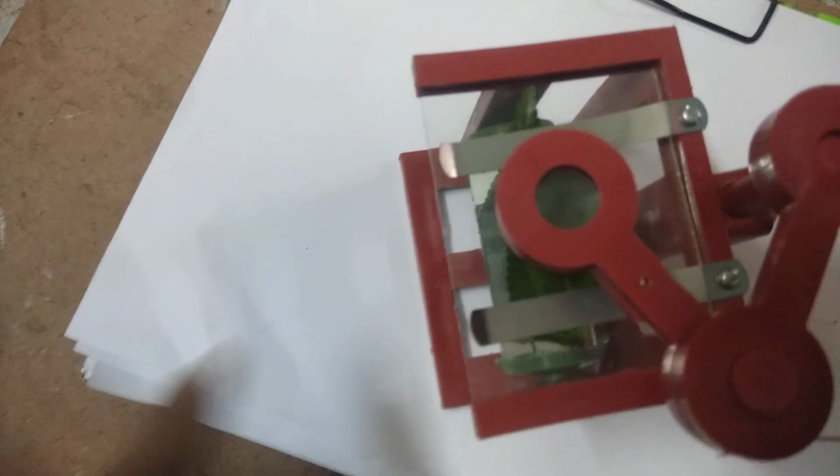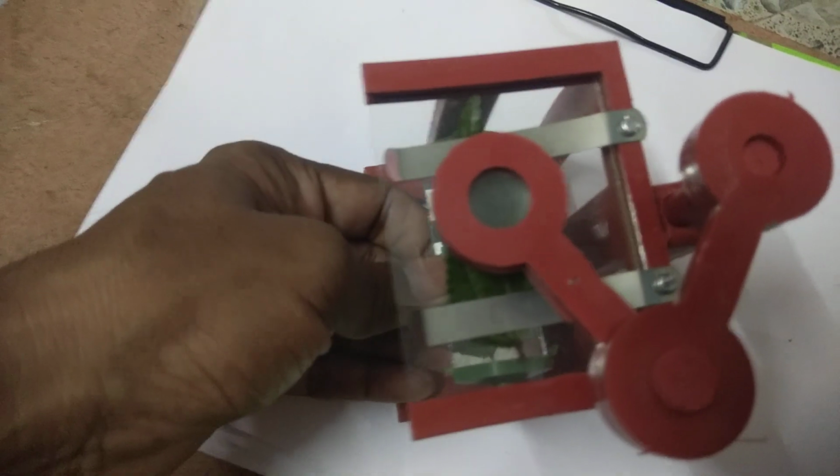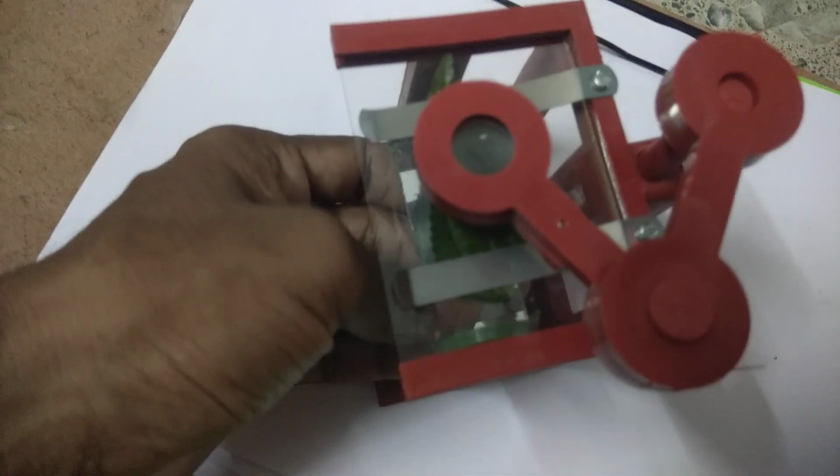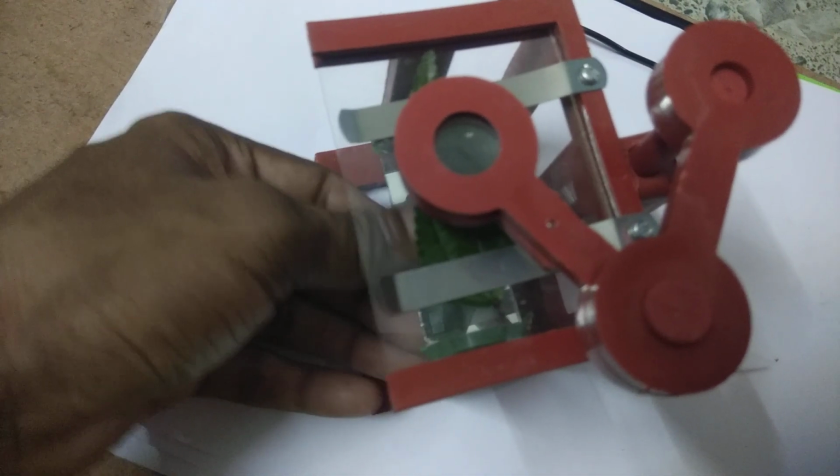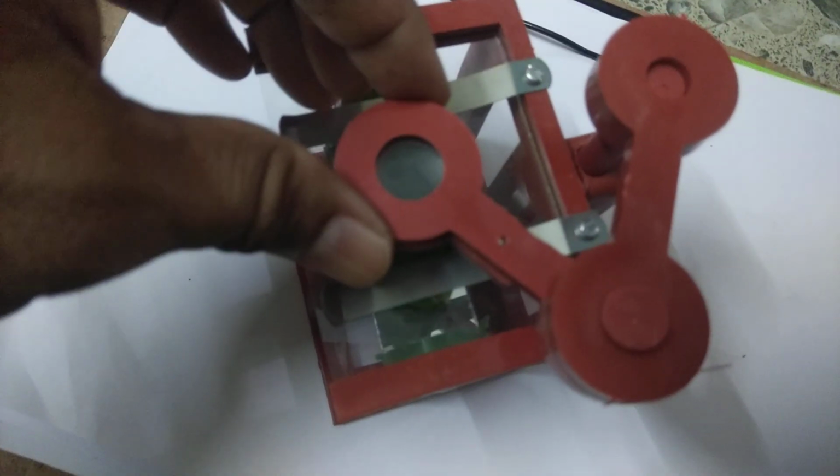And here this is our plane mirror. It gives light on the leaf from below, and if we focus, we will get a better picture of the leaf through this lens.